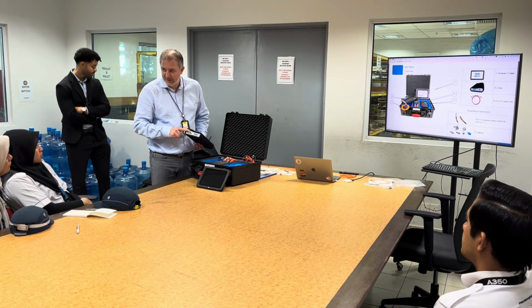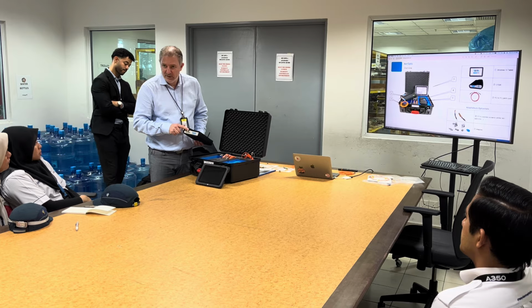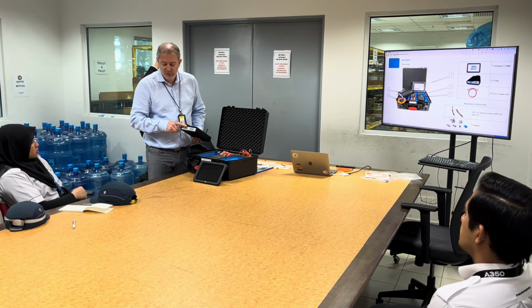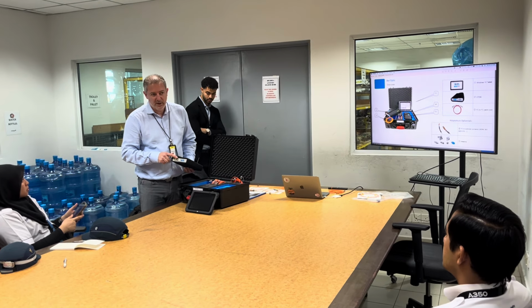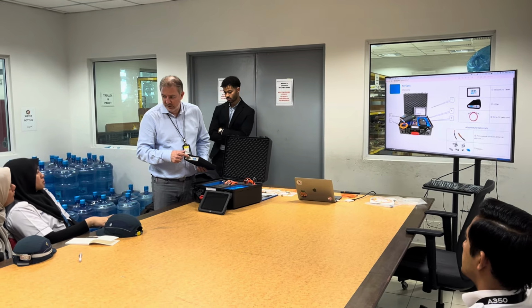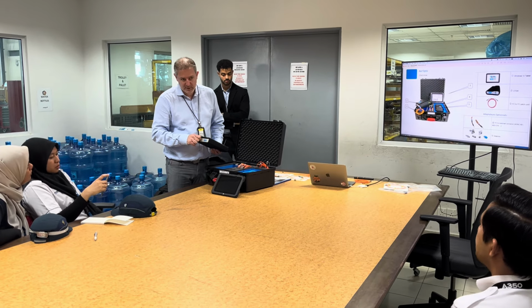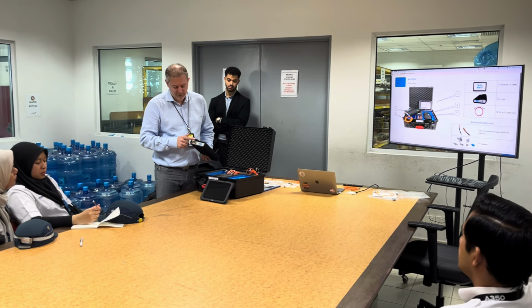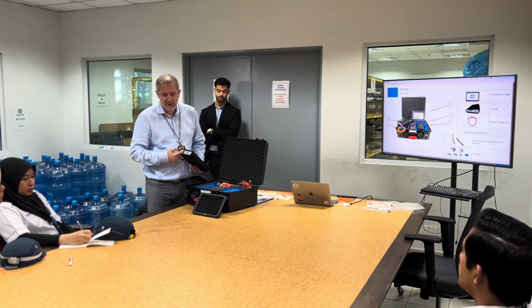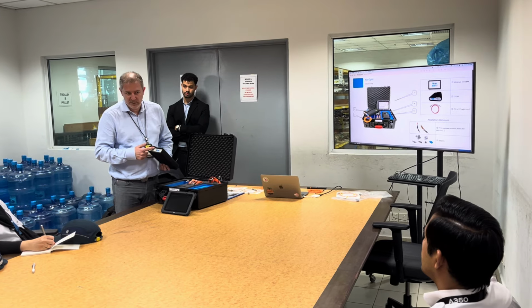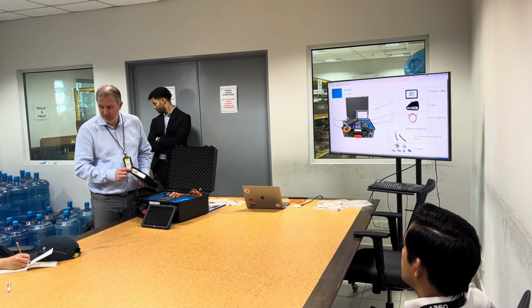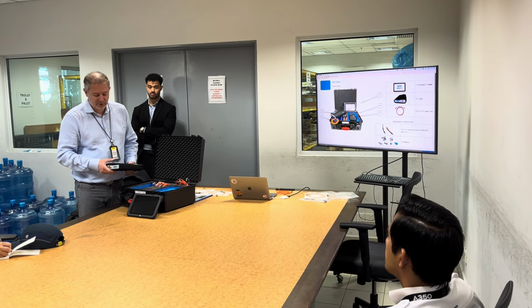We have a laser emitting diode here, so it's important not to run the test if there's nothing connected, or if you don't have the cap, because you won't see the light. It's infrared, and it could be dangerous. That's why you have this symbol. It could be dangerous for your eyes.